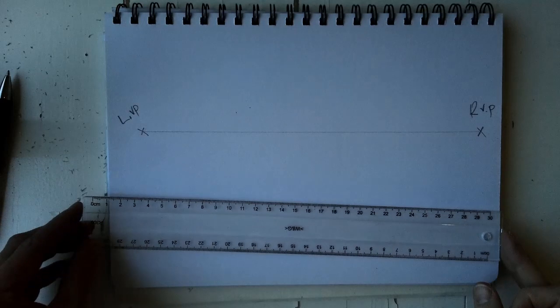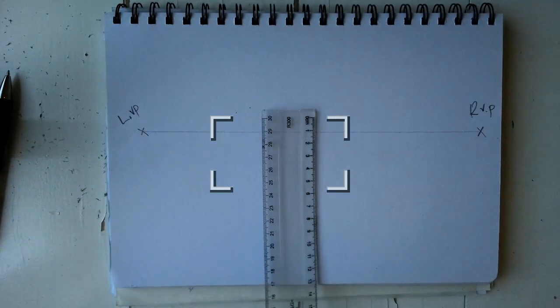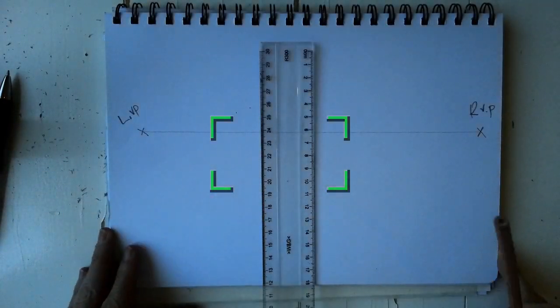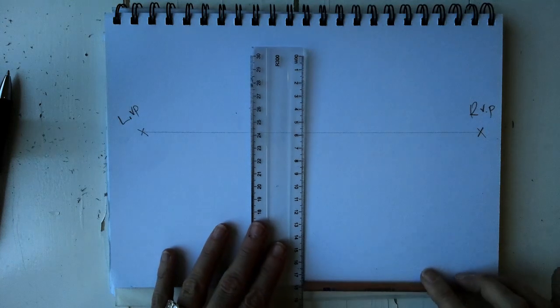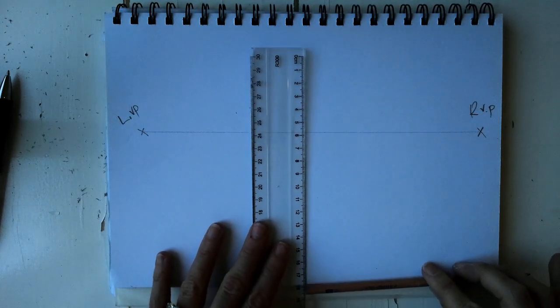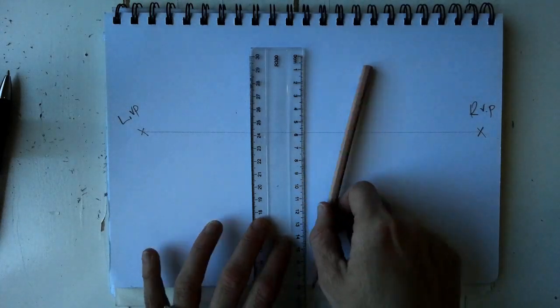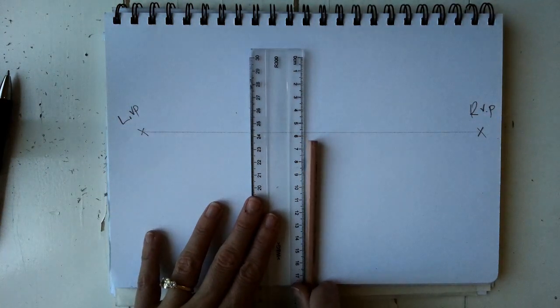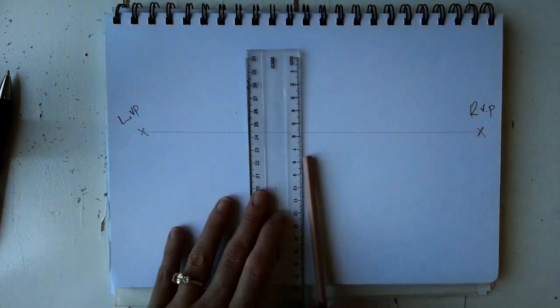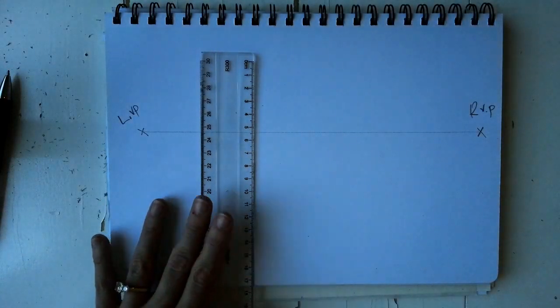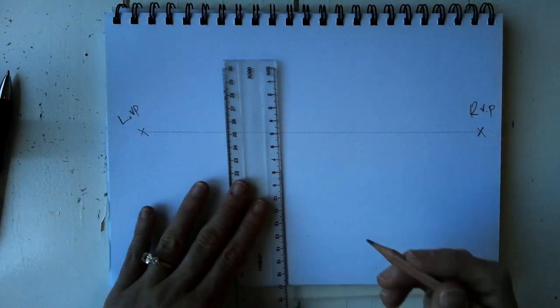I'm going to start off by placing my ruler perpendicular to the edge of my page, and that means I've got a perfect right angle. That's important, and that's rule number 1, is all vertical lines need to be perpendicular to the edge of the page and parallel to each other. So I'm going to draw my first line.